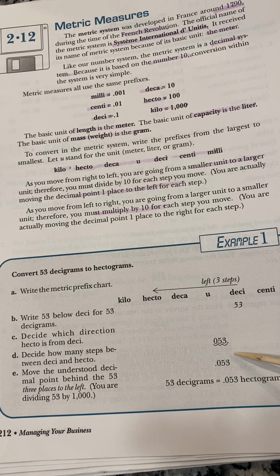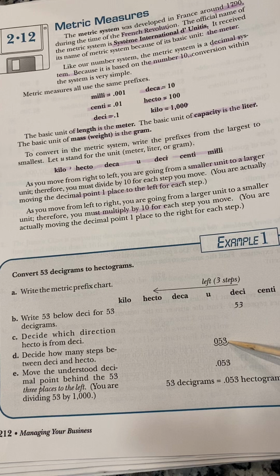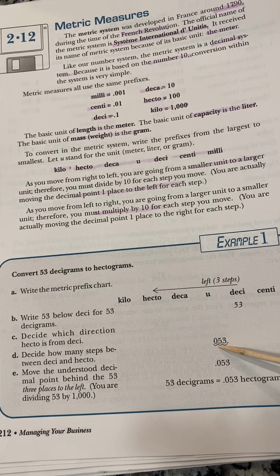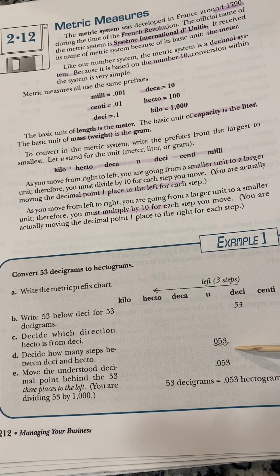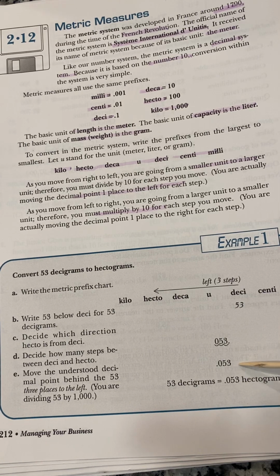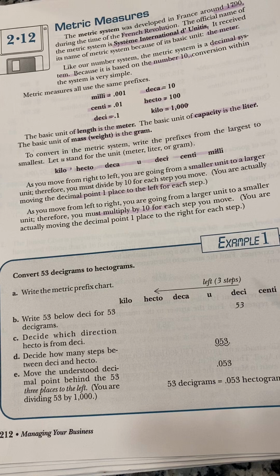So here's your 53. You're going to move it over to the left, 3 spaces. 1, 2, 3. You move to the left 3 spaces and you get 0.053. So 53 decigrams is 0.053 hectograms. How do we know this? Well, here are the decigrams. We have more of them because they're tinier. And hectograms are bigger, so we have less of them. So that's how we know.